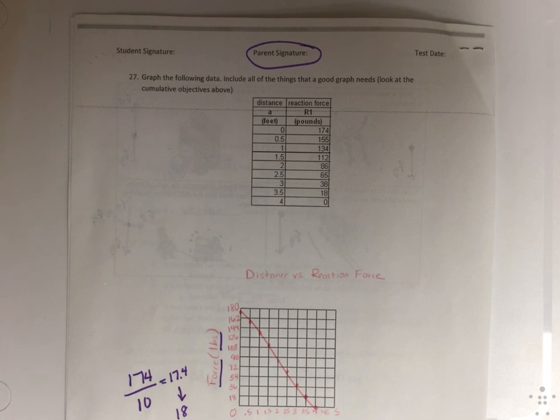The requirement is that the study guide has to be completely done for you to get these extra credit points. So please have it completed. There's no reason you shouldn't because of this video. So get that done, have your parent or guardian sign it, and you'll have a few bonus points for some cushion on this test. And if you can do everything on this study guide, you'll be in good shape. So good luck, you guys.